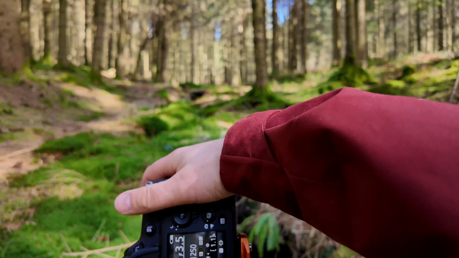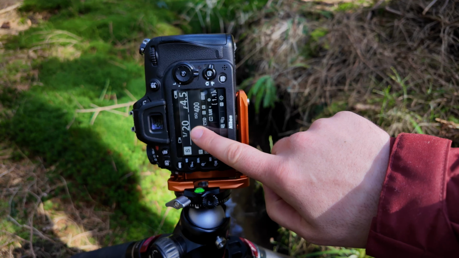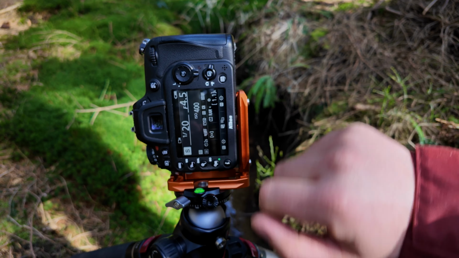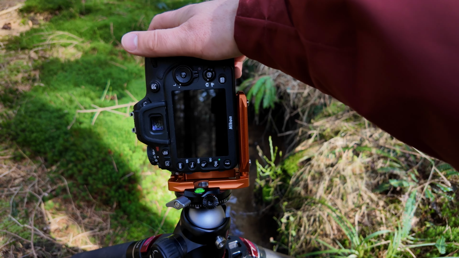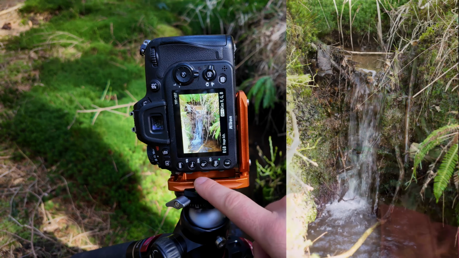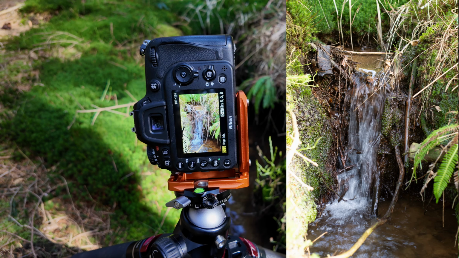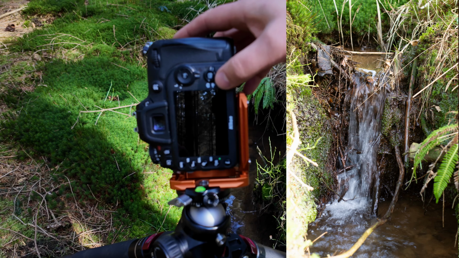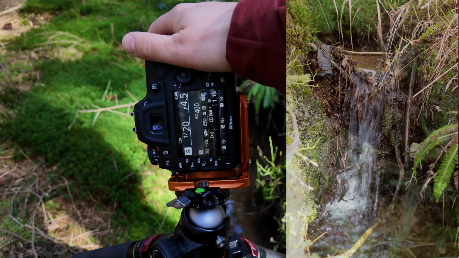So now we're gonna decrease some more. I decreased our shutter speed to 1/20th of a second, and we can see now there's way more motion in this water. Let's do this again. 1/20th.